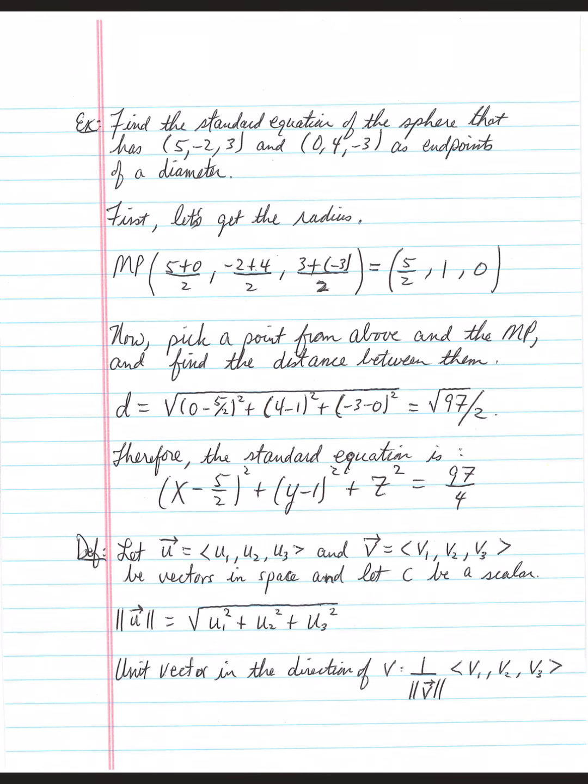Find the standard equation of the sphere that has (5, negative 2, 3) and (0, 4, negative 3) as endpoints of a diameter. Okay, so let's get the radius because that's part of the standard equation. We need to know r squared.